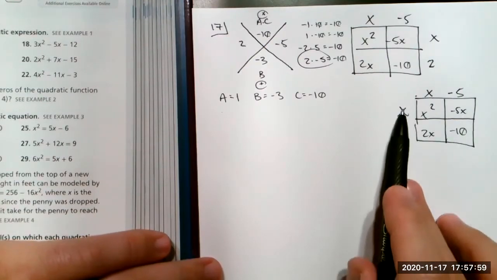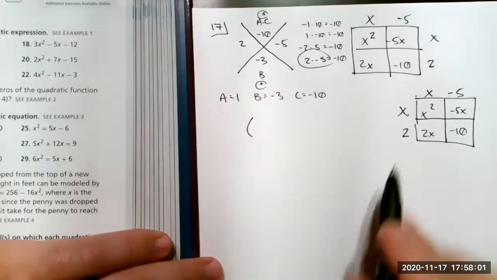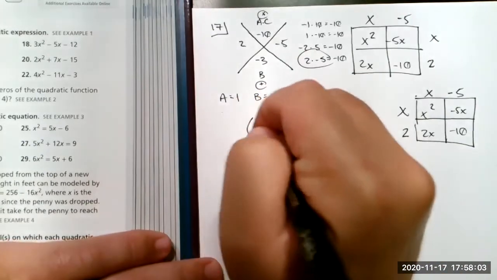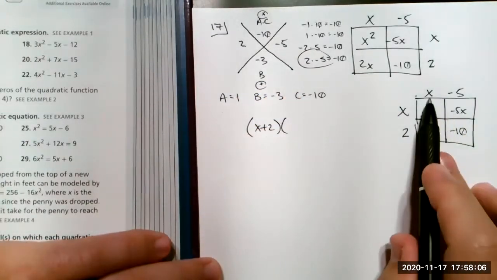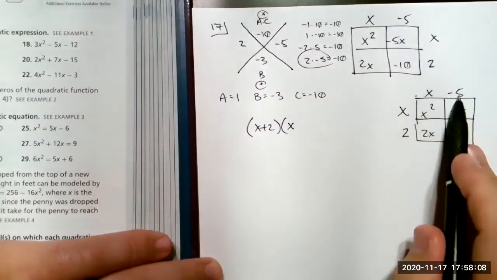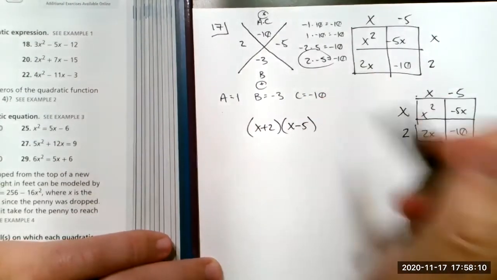So here's my factors. That's a positive x, and that's a positive 2, so it's x plus 2. That's a positive x, and that's a -5, so it's x minus 5.